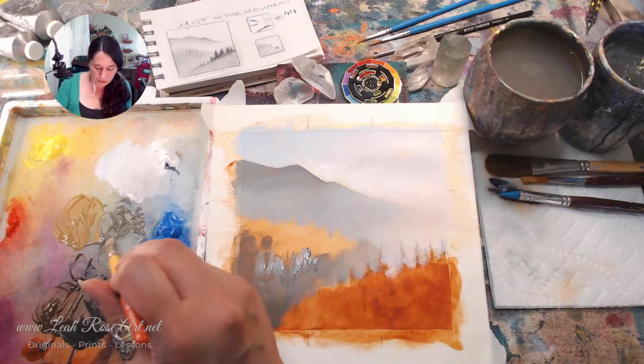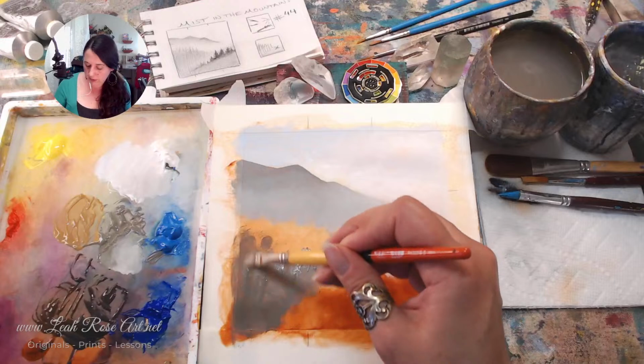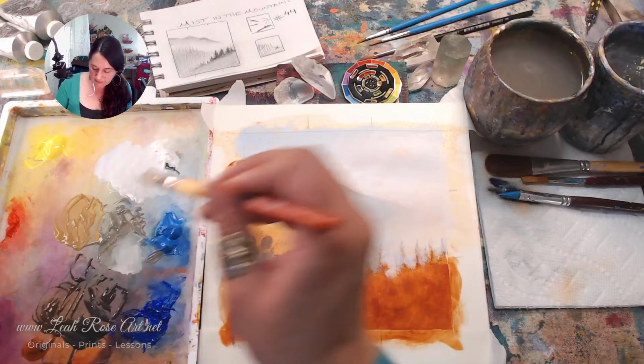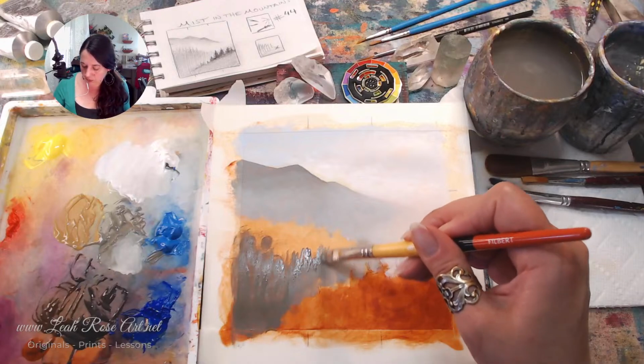I'm going to start to do some kind of subtle tree shapes in this next layer of paint. Just some vertical scribbly shapes.